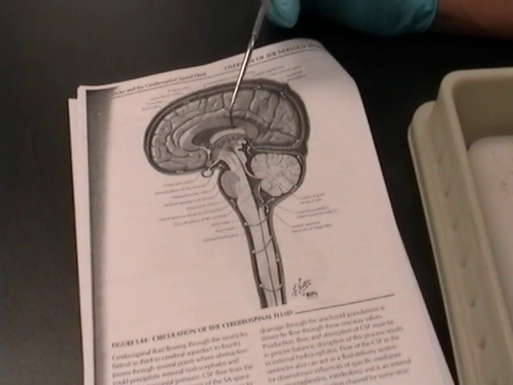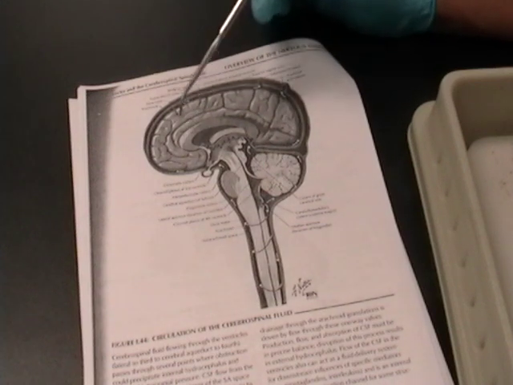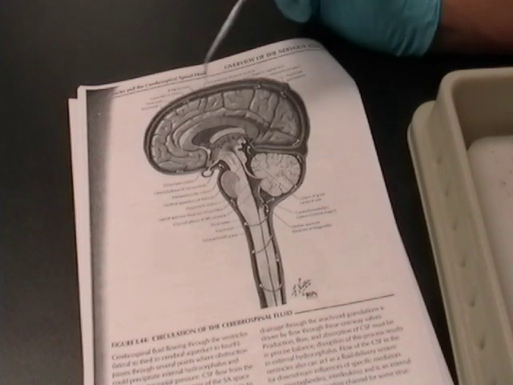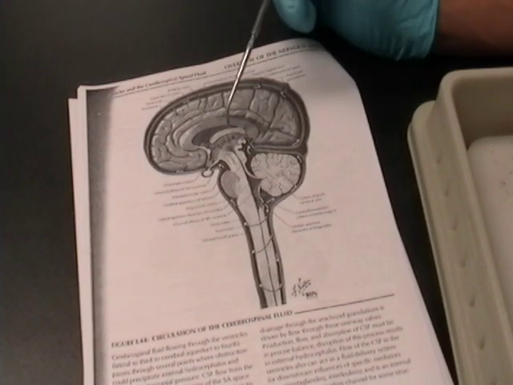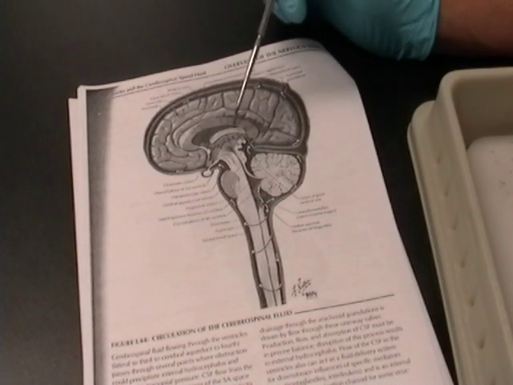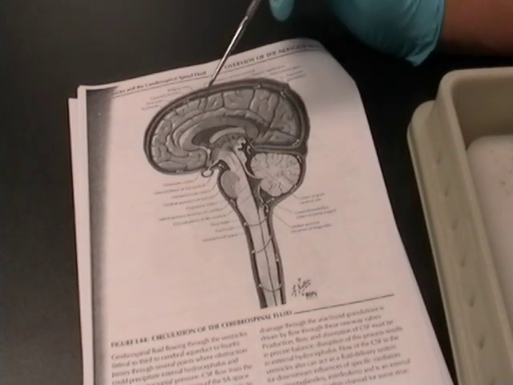Now this flow begins up in the lateral ventricles. Remember, this is a view of just one hemisphere of the brain, so we have one lateral ventricle here, and there's another one on the other side. Both these ventricles are filled with the choroid plexus. Fluid starts to fill this ventricle up, and then it passes through this opening called the foramen of Monroe, or the interventricular foramen, inter meaning in between ventricles.